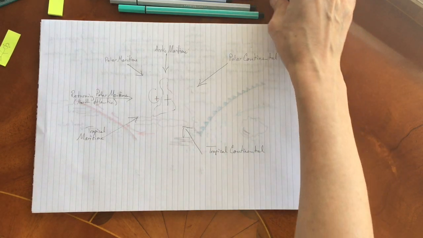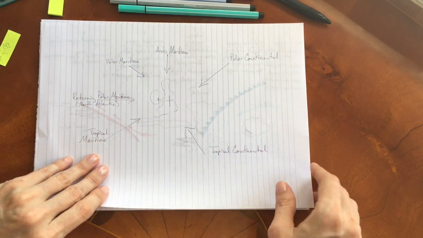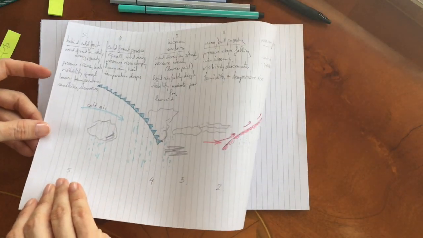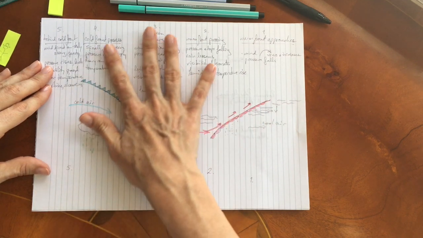So that's a nice little overview of our meteorology in a drawing.